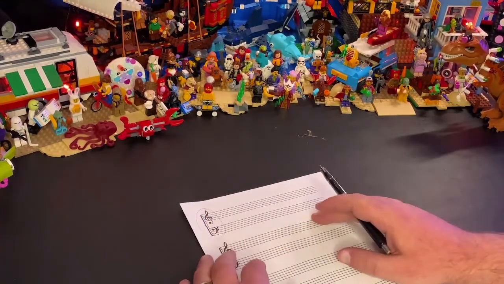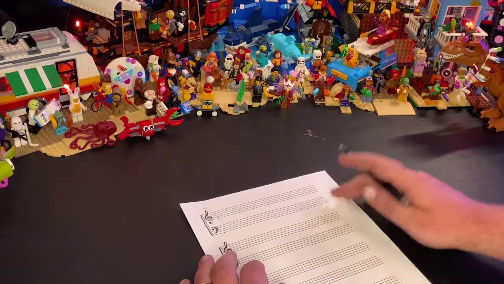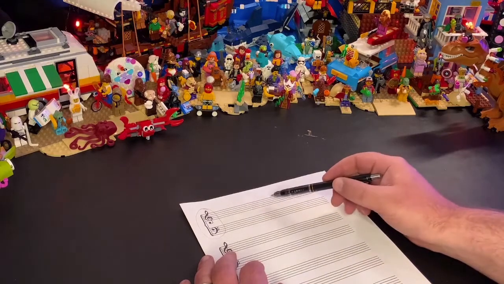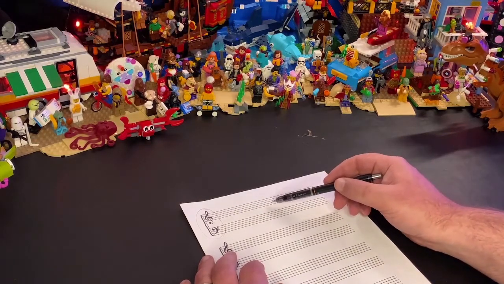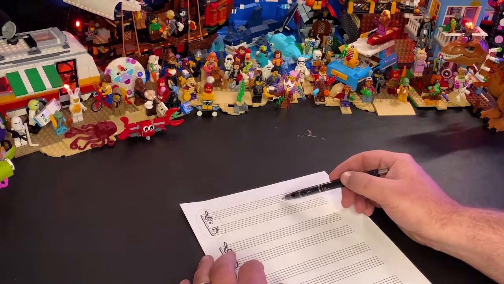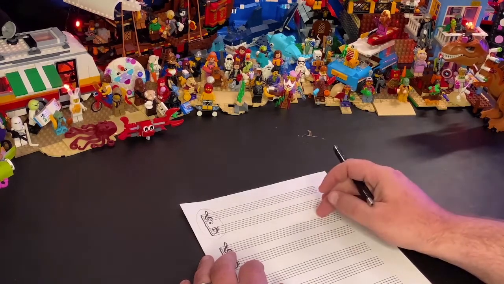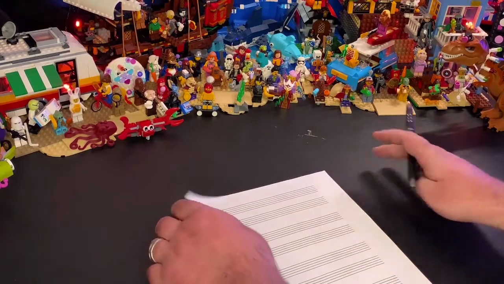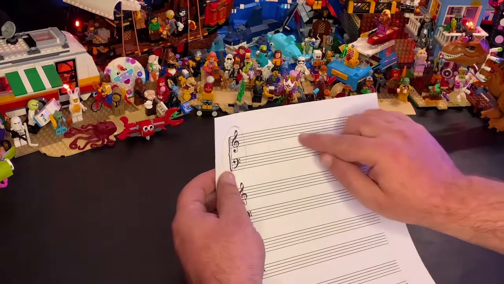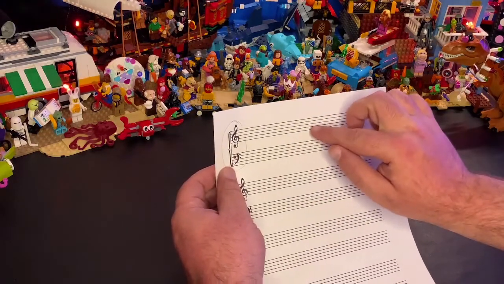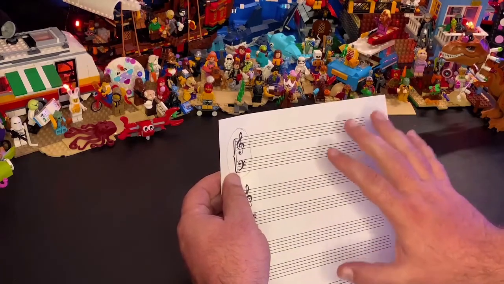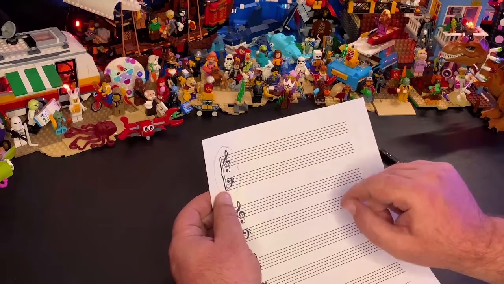But not all instruments work that way. In fact, some instruments read on just one clef, just one singular staff at a time. The way these lines and spaces work is that each one of these lines and spaces represents a different letter in the musical alphabet.